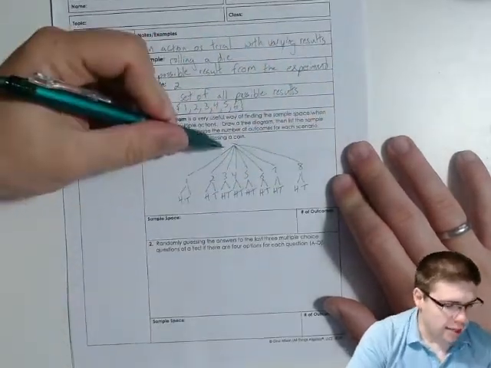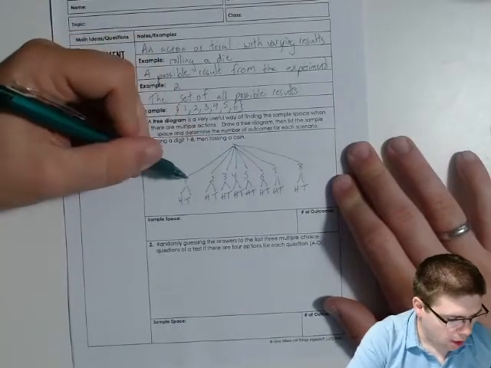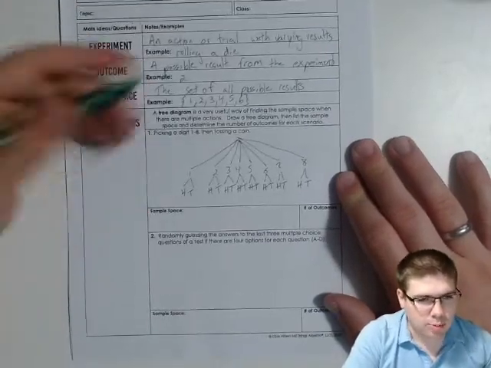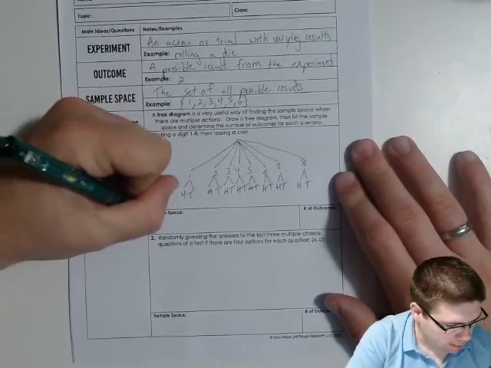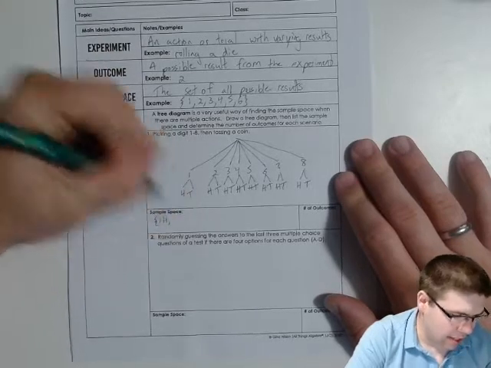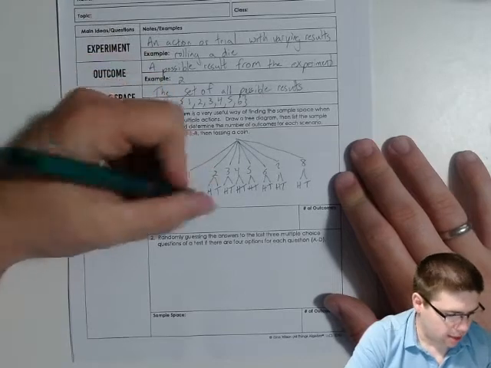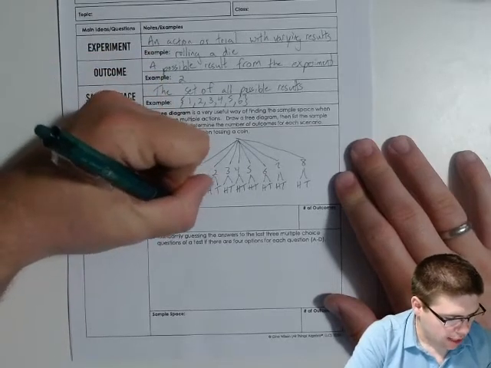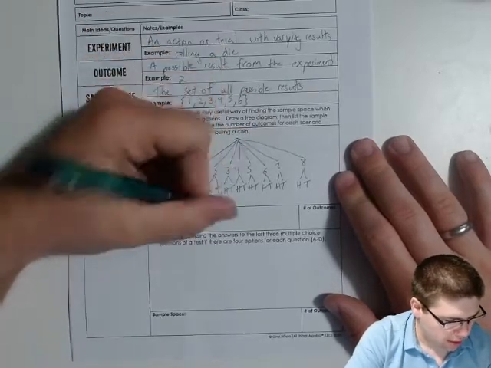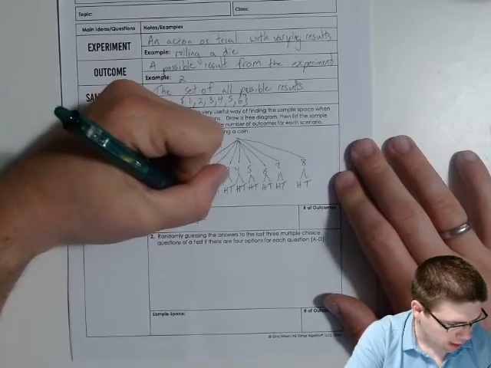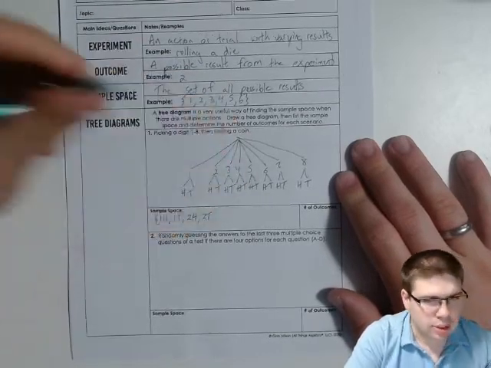So if we did those things, we could get a 1 and heads. That would be one possible outcome in our sample space, 1 and heads. We could get 1 tails, and then we could get 2 and heads. And we could get 2 and tails. And then I'll continue on and fill that in.